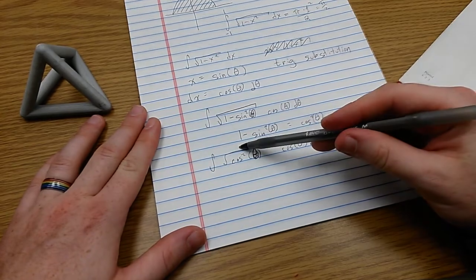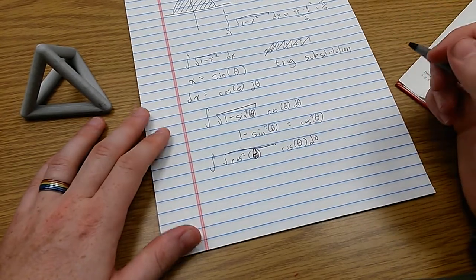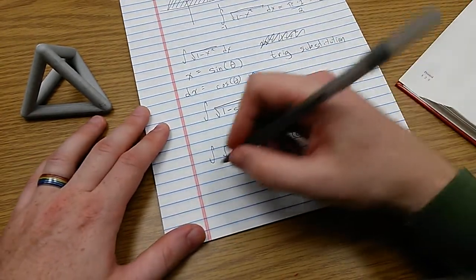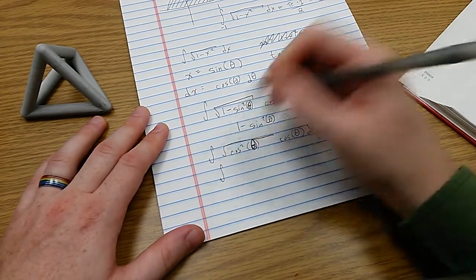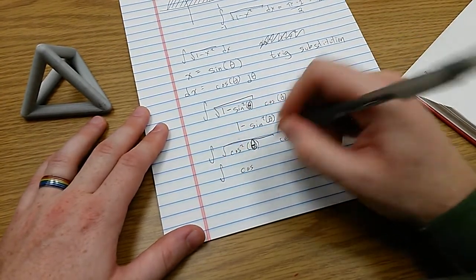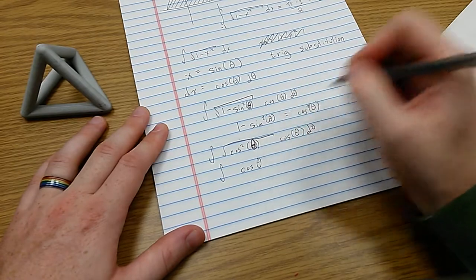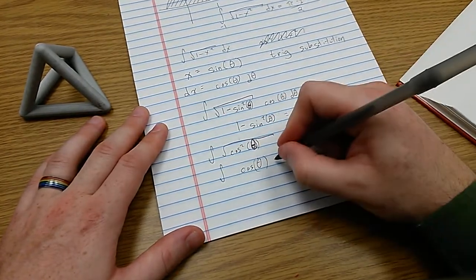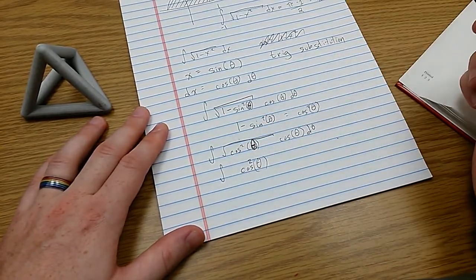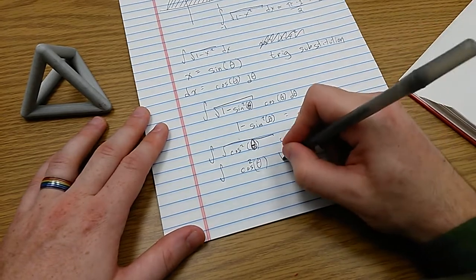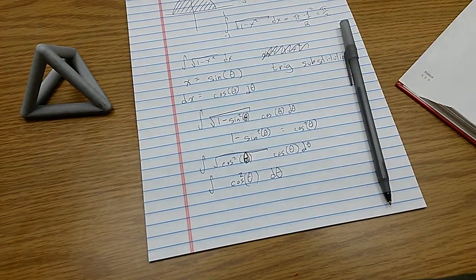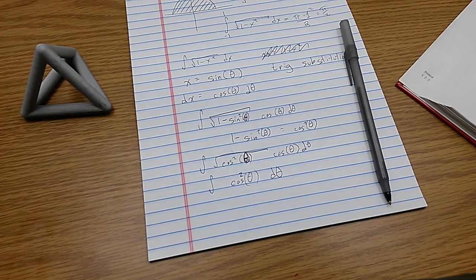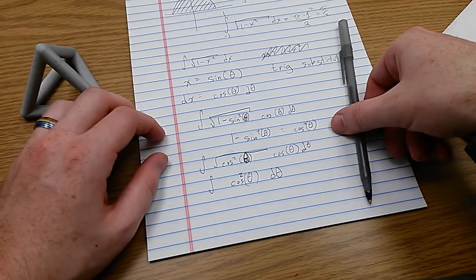Okay, now I've got the square root of a function squared. So that's going to give me the cosine of theta. And here's a cosine of theta, so let's call that cosine squared of theta d theta. And now this integral is one that I can solve, right? I'm going to use my technique from Friday.